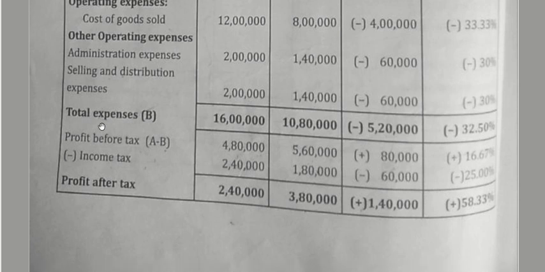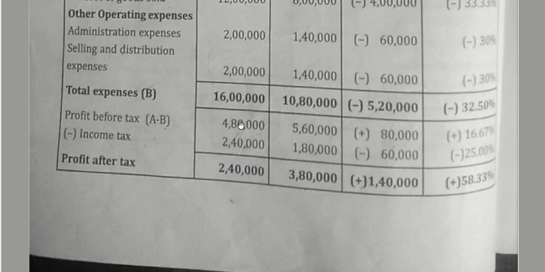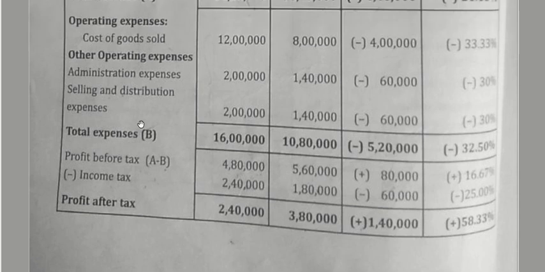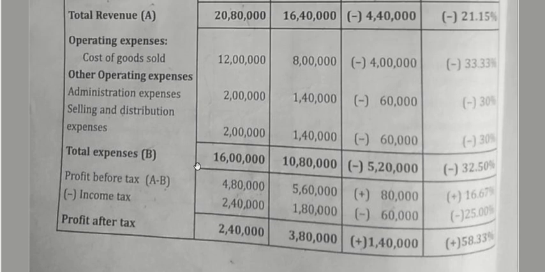So your total expenses are 16 lakhs for the last year, and the current year it is 10 lakh 80,000. 16 lakhs minus 10 lakh 80,000 is minus 5 lakh 20,000. So your percentage increase or decrease is minus 5 lakh 20,000 divided by 16 lakhs into 100. You get 32.50%. Profit before tax is nothing but your total revenue minus total expenses.